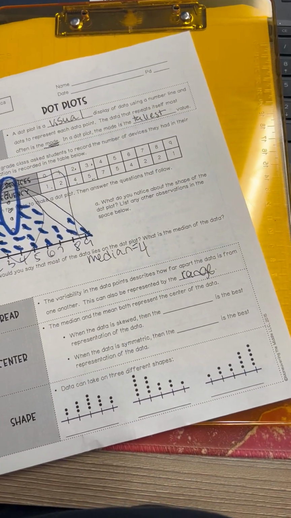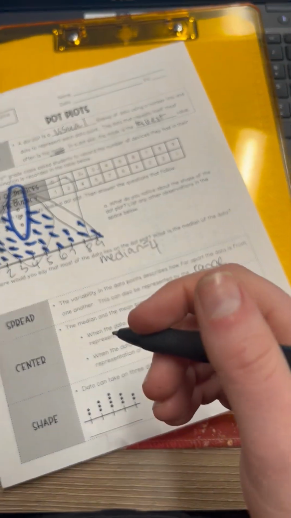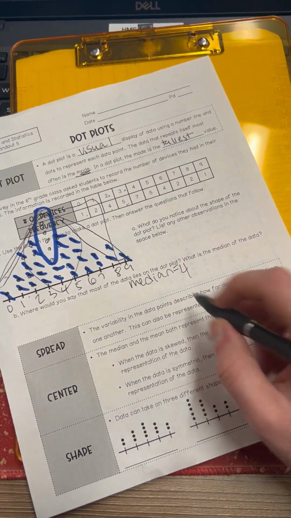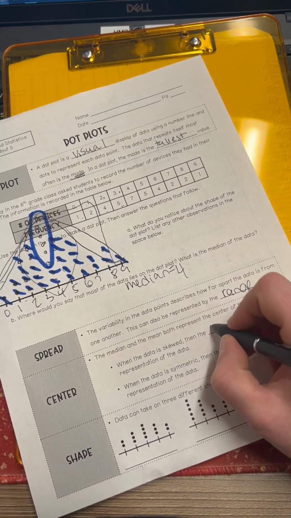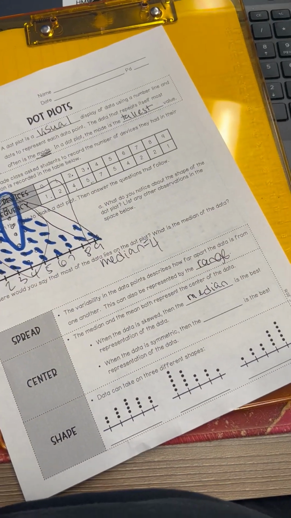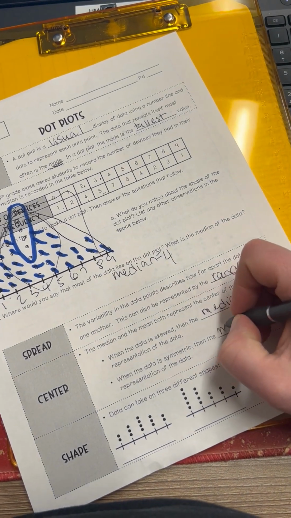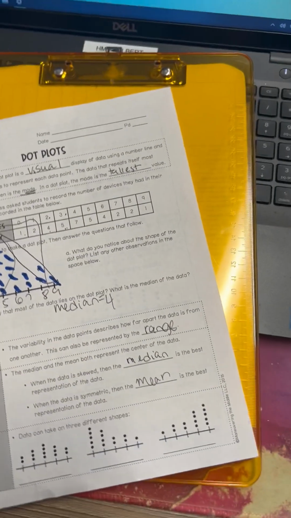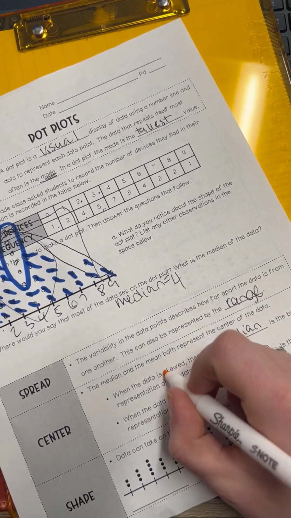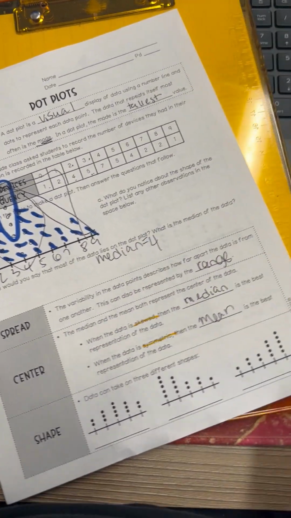The median and the mean both represent the center of the data. When the data is skewed, meaning you don't have this pretty little spread that works nice and neat like this little heel, then the median is the best representation. When the data is symmetric, so I'm going to show you what all these things mean, then the mean is the best representation. So some really important words that I need you to learn here is skewed and symmetric, and make sure that you can understand what those mean.